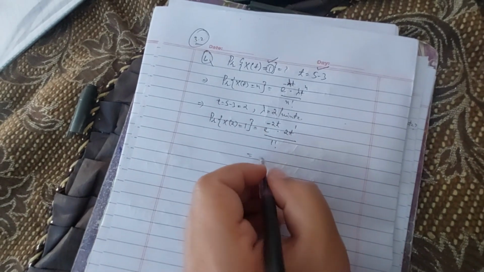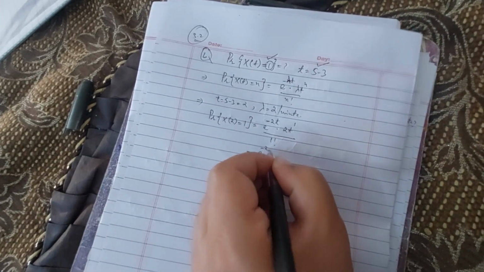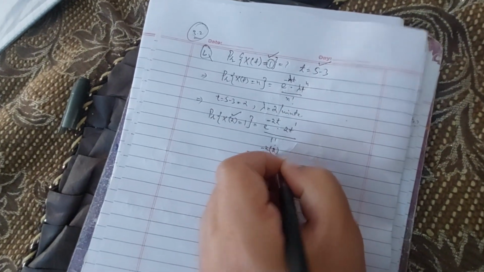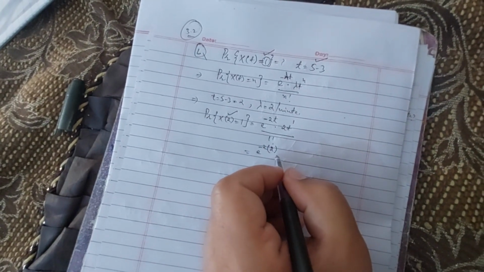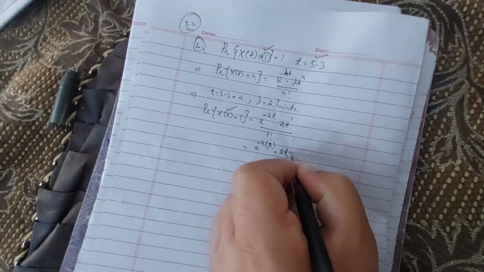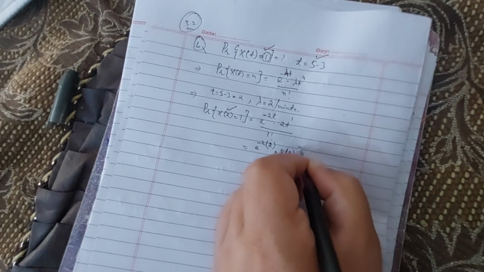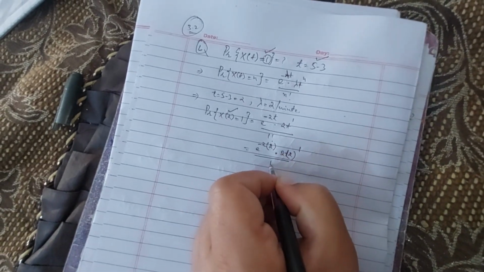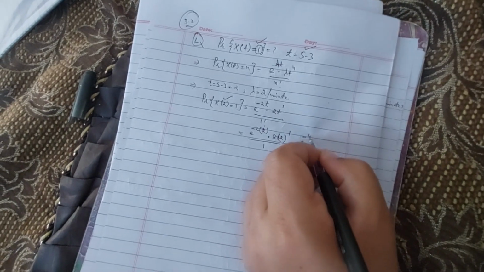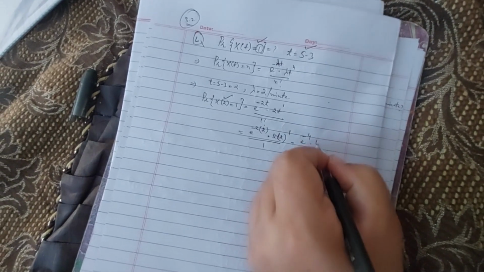So putting the values, we get e raised to power minus 2 into 2, times 2 into 2 raised to power 1, divided by 1 factorial which is 1. So it becomes e raised to power minus 4 times 4.